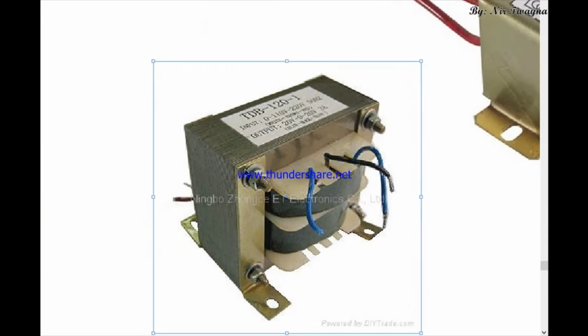And in here you can see several iron plates. Especially, these iron plates are cut in the shape of E, like this, and the middle arm of the E is inserted into the coil. This part is known as the core of the transformer.